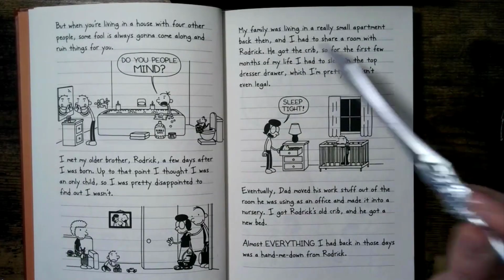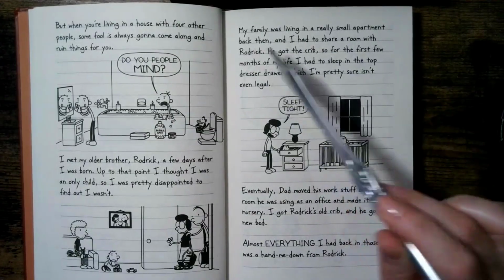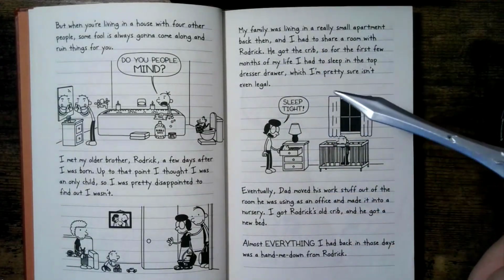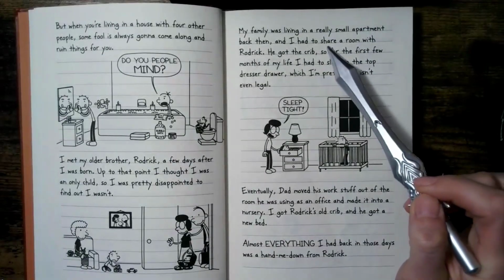So we have "I," which is a personal pronoun, and we have a room, and we have Roderick. So for these words, we need to use the chart. Now, before I go into that, we have the word "share."